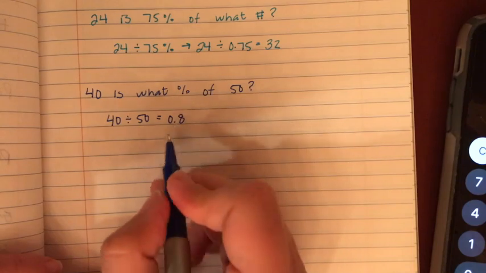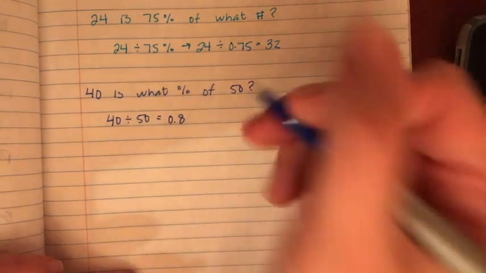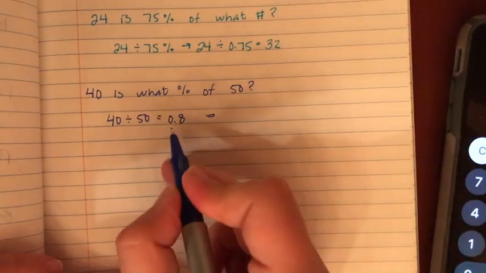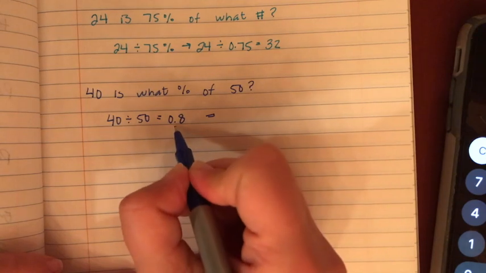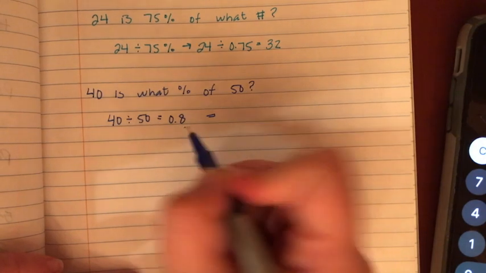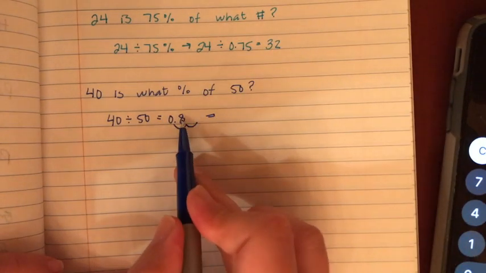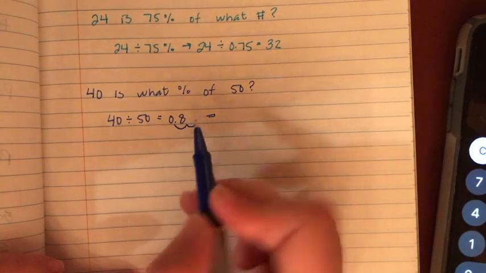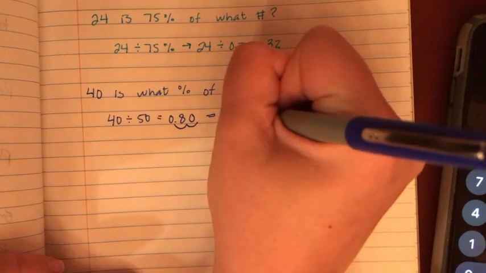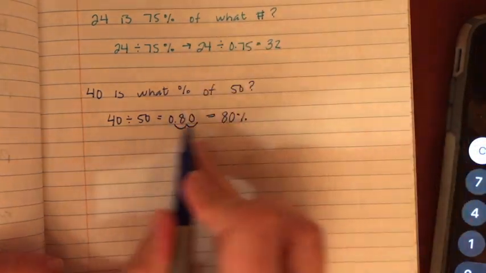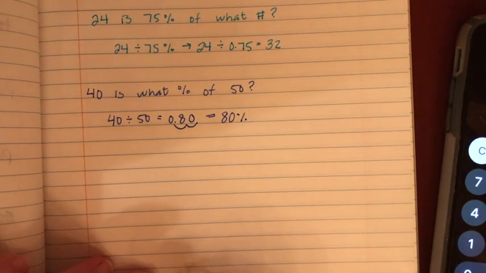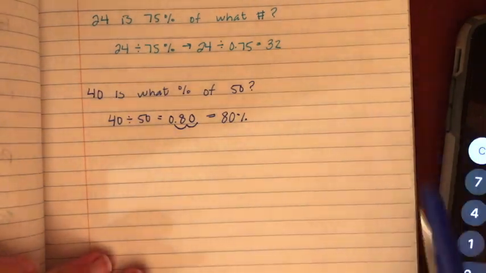Now, when I go from a decimal to a percent, I multiply it by 100 and I move my decimal over twice. So here's once, here's twice. So my percent is not 8%. Since I moved it over a second time, it's as if I had to add a 0. So my answer is 80%. It is not 8%. Okay, let's do one more.